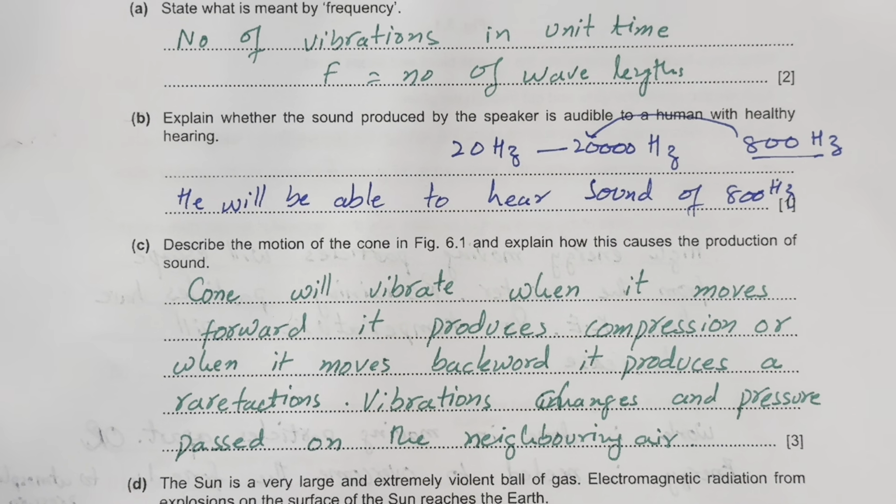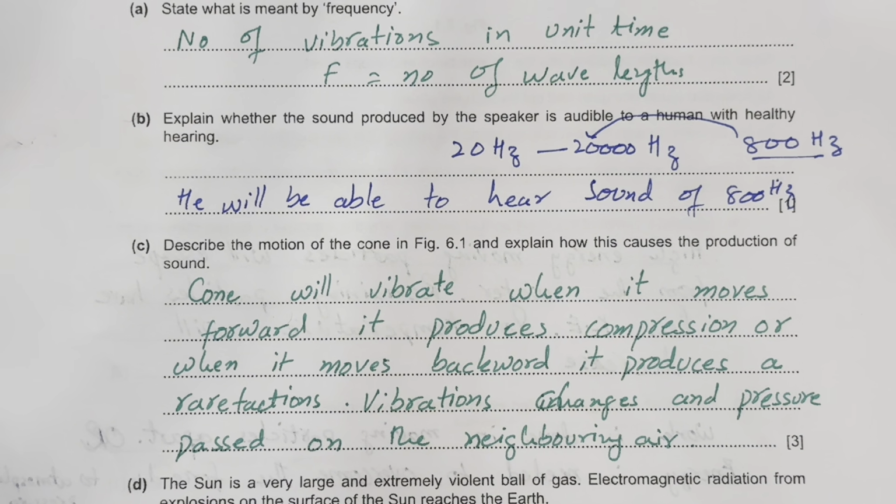So we're going to write over here: the cone will vibrate. When it moves forward, it produces compression, and when it moves backward, it produces a rarefaction. The vibration changes the pressure and passes on to the neighboring air, so the particles will vibrate; in the forward direction there is compression, and when it moves backward it would be rarefaction.